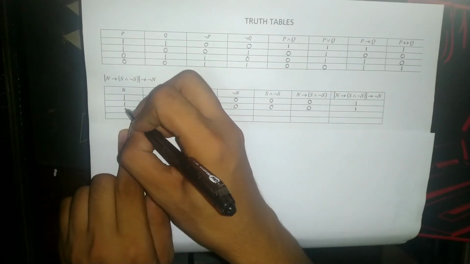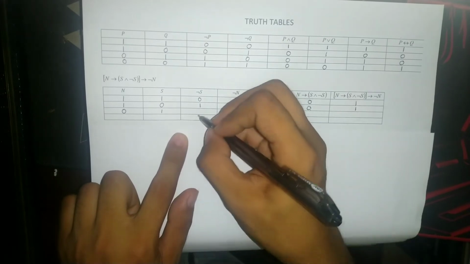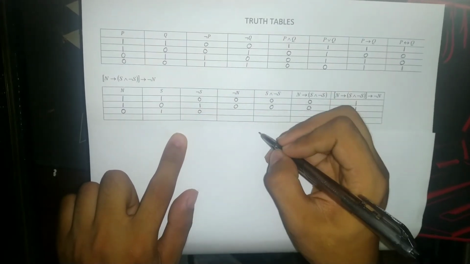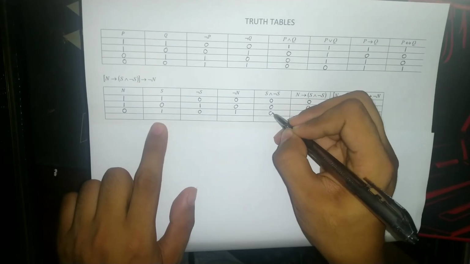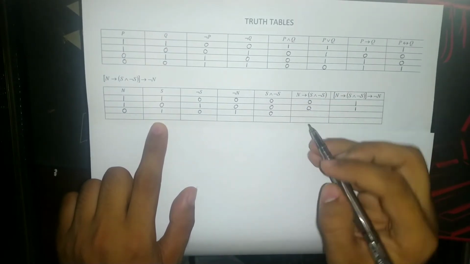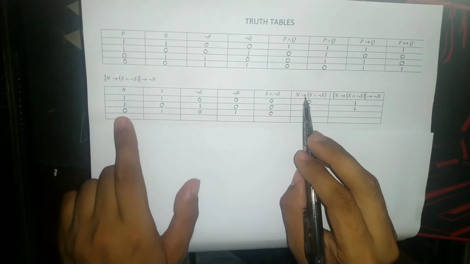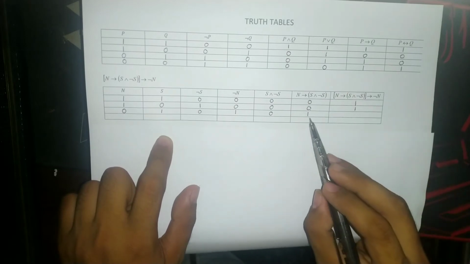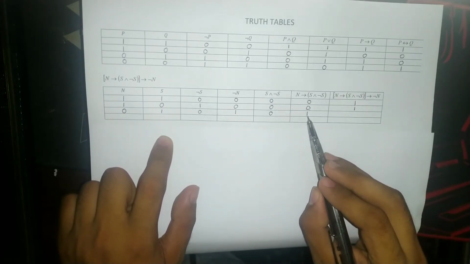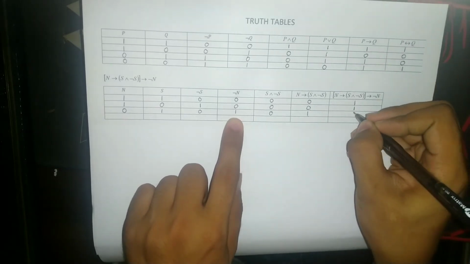Third assumption. N is 0, S is true. So not S is 0, not N is true. This would still be 0. N implying S and not S. So 0 implying 0 is true. 1 implying 1. So that is true.